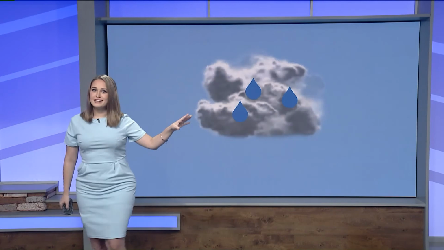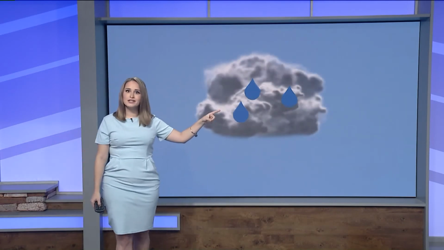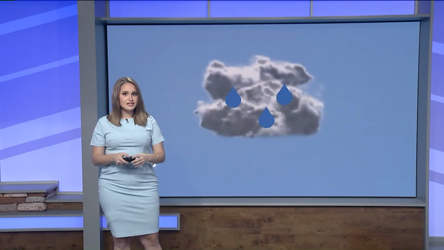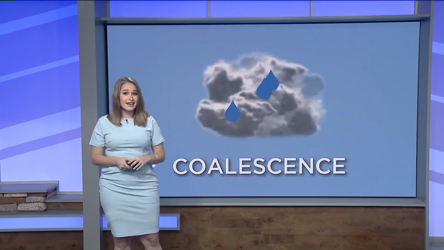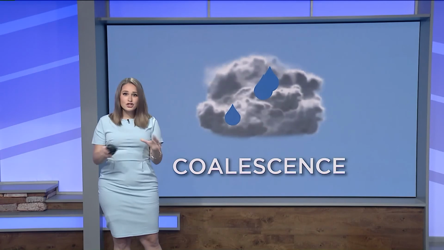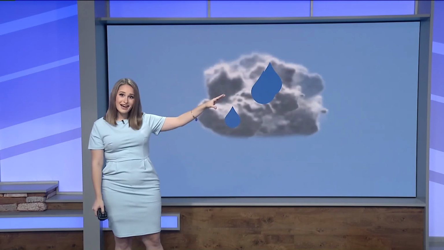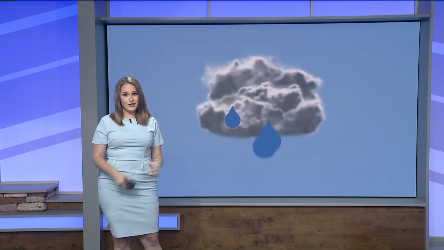So water droplets in a cloud will continue to move around, but when they bump into each other, that's called a collision. But if they move together and they actually stick together, that's called coalescence. Either way, the water droplets will continue to grow in size. And we learned in today's experiment that the water droplets will grow in size, get too heavy, and eventually fall to the ground.